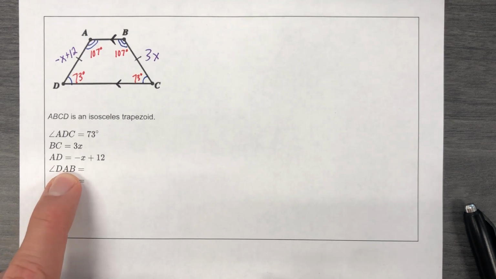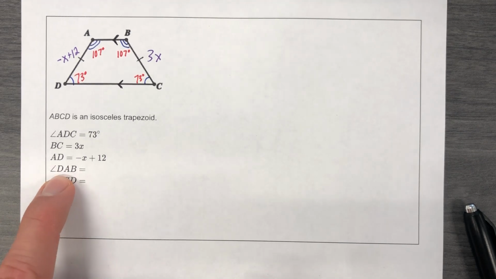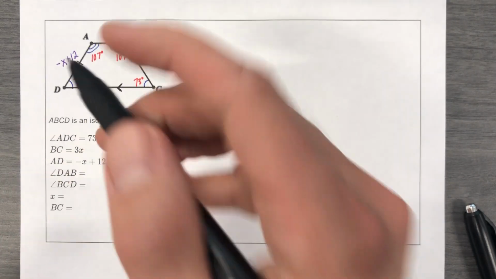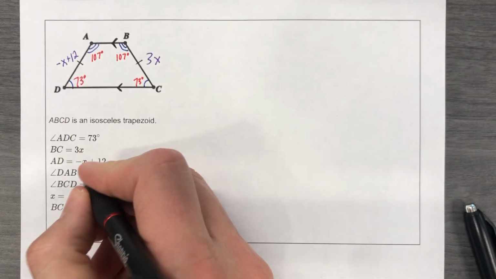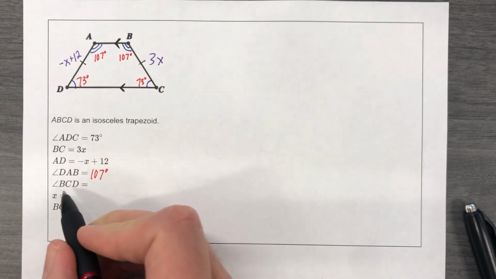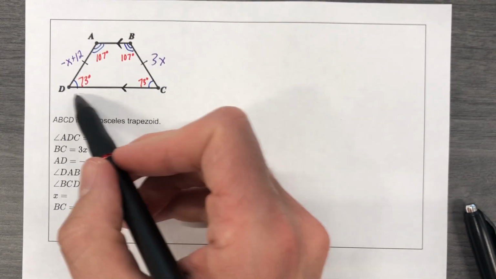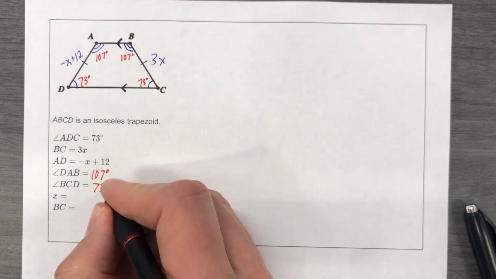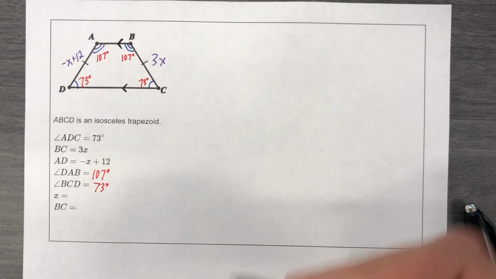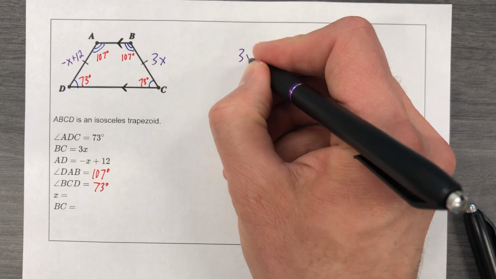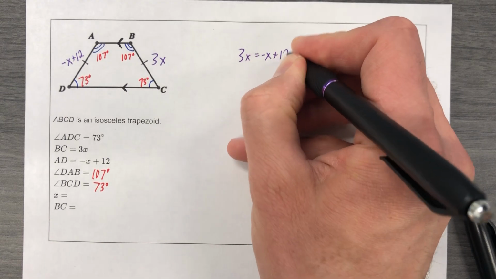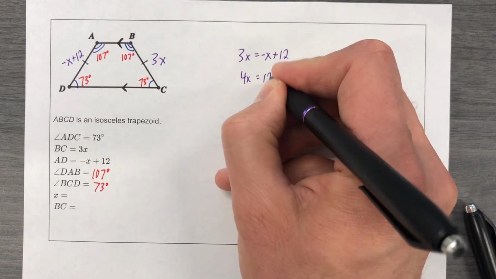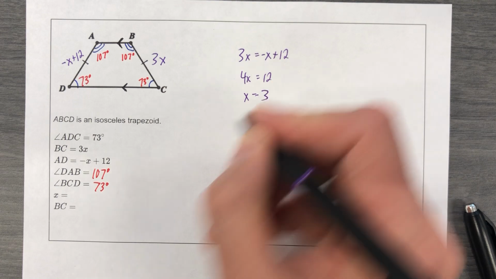So angle DAB, I almost said BAD, same thing. This angle right here is 107 degrees. BCD is the 73 degree angle down here. And now I'm looking for x, and so I'm going to just set these two things equal to each other. So 3x equals negative x plus 12. So 4x equals 12, so x equals 3, which helps me out a lot.